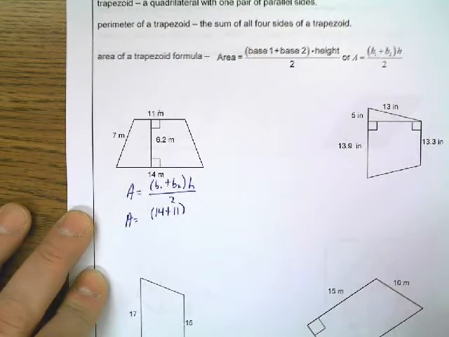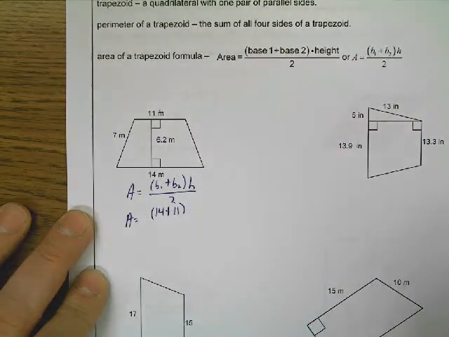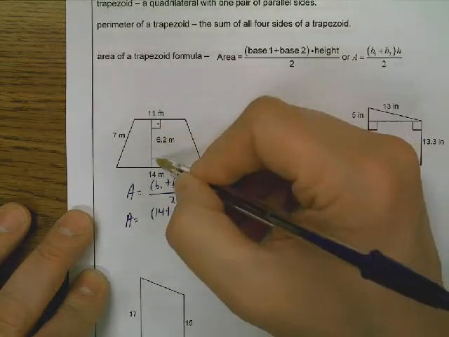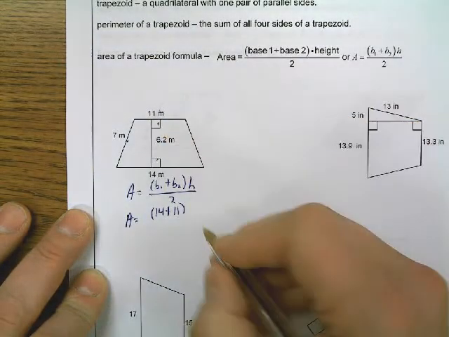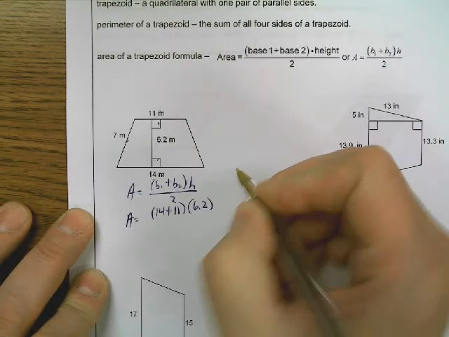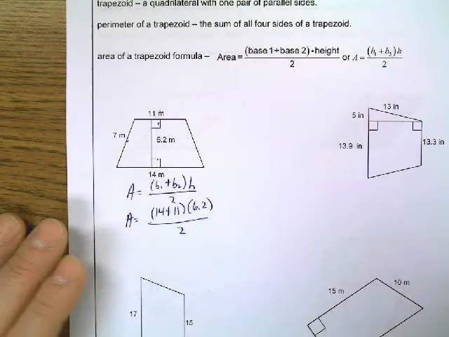The height has to be perpendicular to the bases, to both of them. So we look for our right angles. There they are. So 7 is not the height, but 6.2 is. And then we're going to divide that by 2.